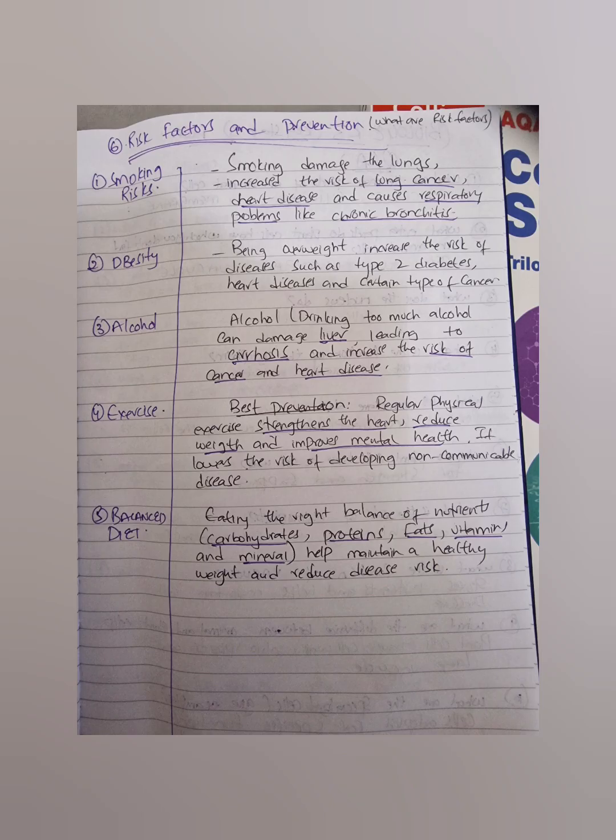Now, what are the risk factors of heart disease, cancer, diabetes? These are all non-communicable diseases. So what are the risk factors? There are 3 risk factors, and there are 2 preventions. So the 3 risk factors are smoking, obesity and alcohol. So let's start with smoking.